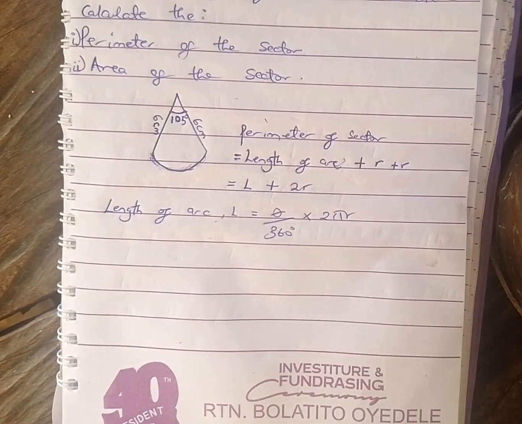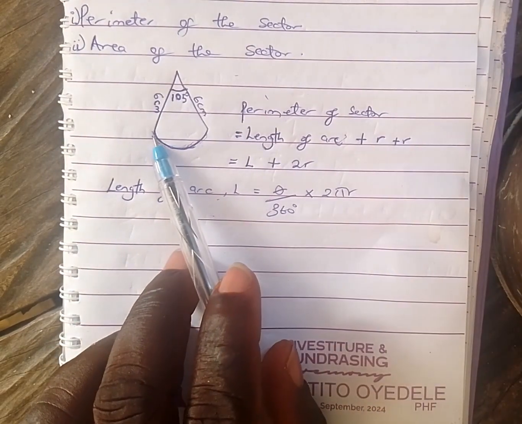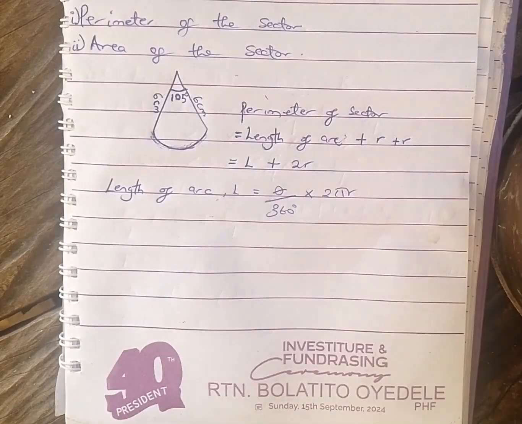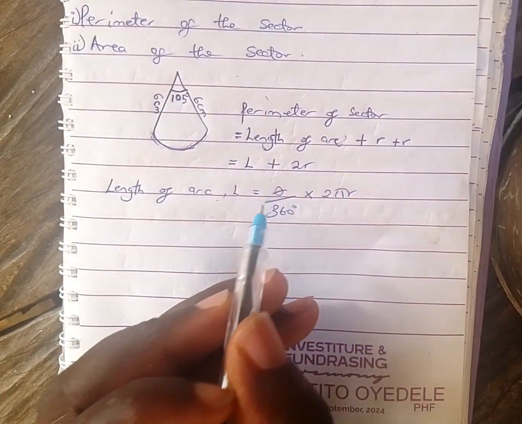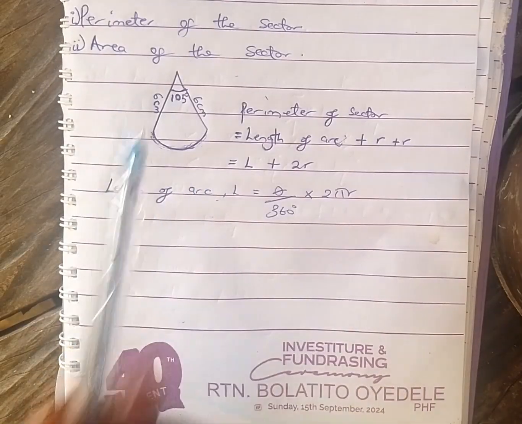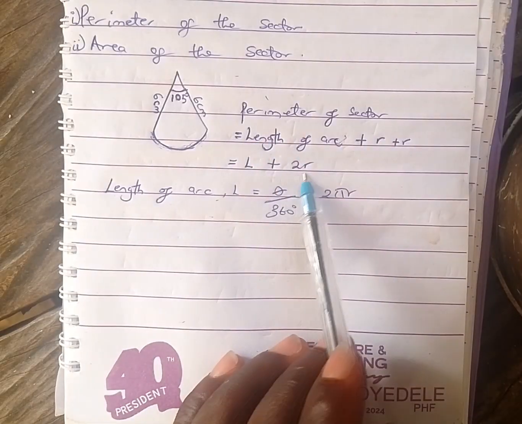That's because it is just a fraction of the circumference of the circle. Now recall, it is not just the length of arc that we have to find. We have to find the perimeter of the sector, which is length of arc plus 2 radius.